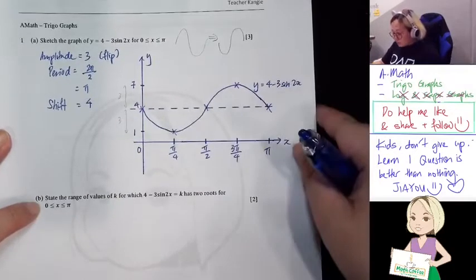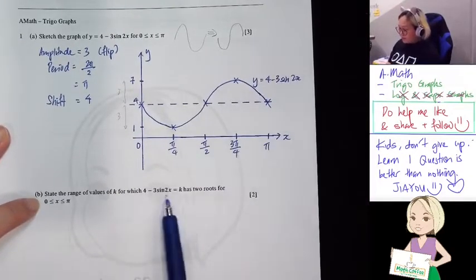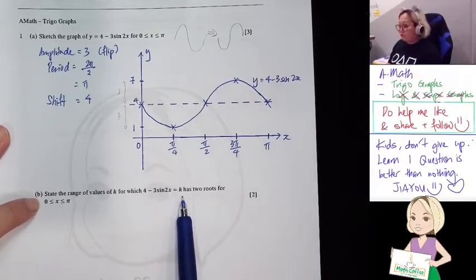So, you can see that equals to k means you need to draw a horizontal line.